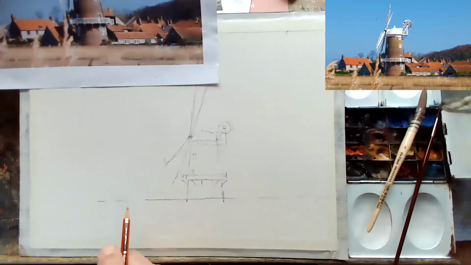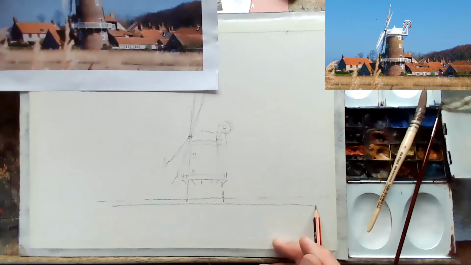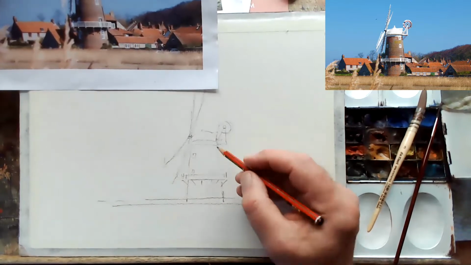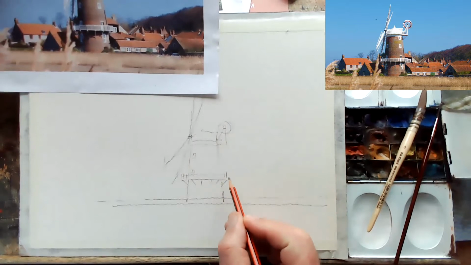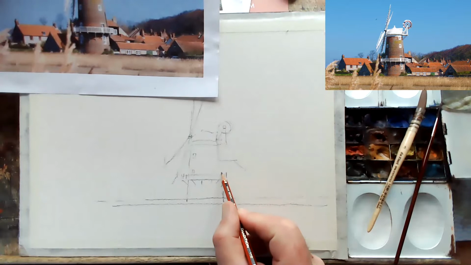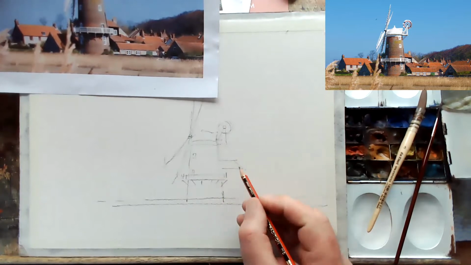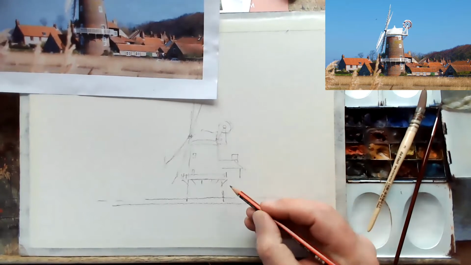Just going to come a bit deeper with this. Right, I'm just going to keep drawing very quickly. Not too accurate.